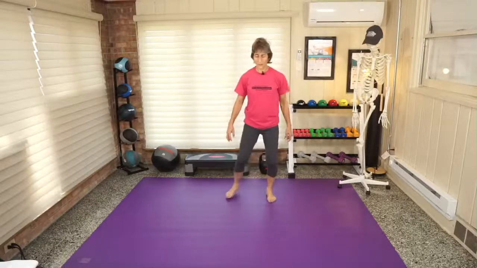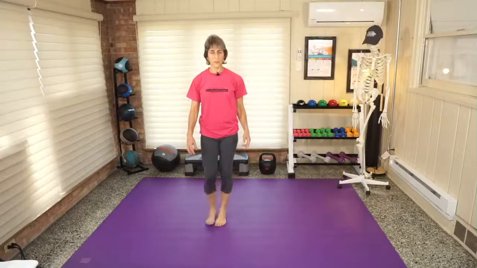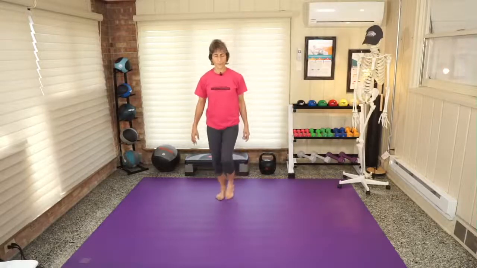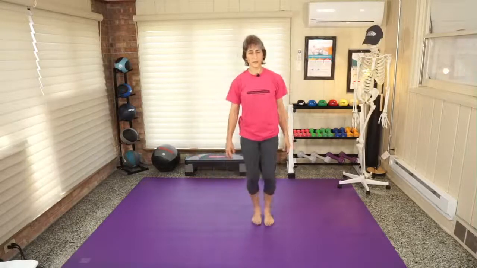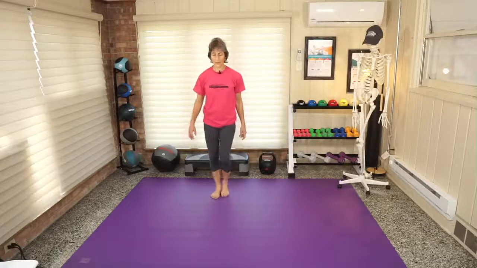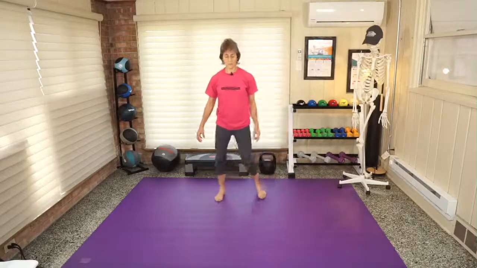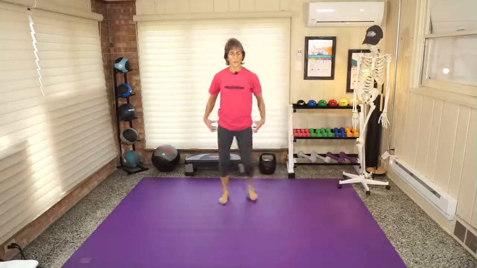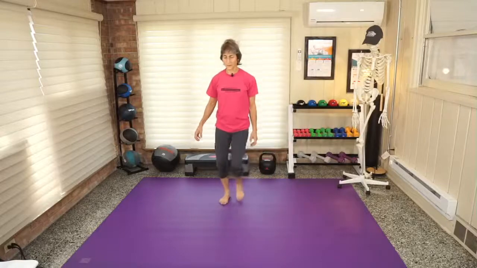Making a square, and then go the other direction. So side, forward, and back. Forward, side, back, and back. Now let's just tap side to side. Side to side, working the hips, working balance.